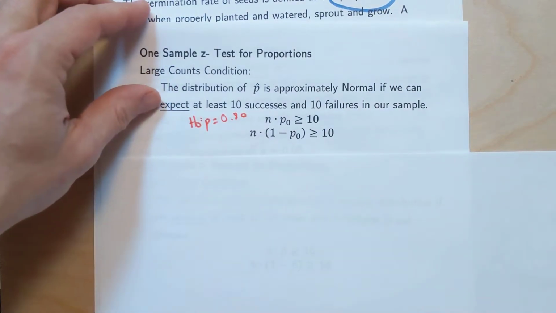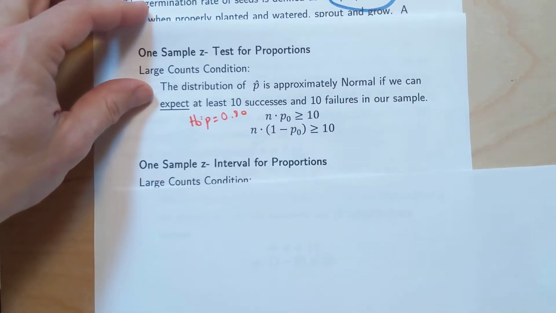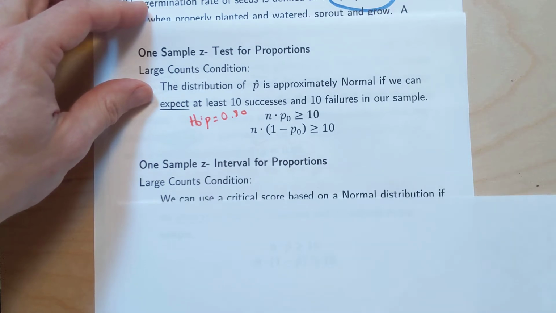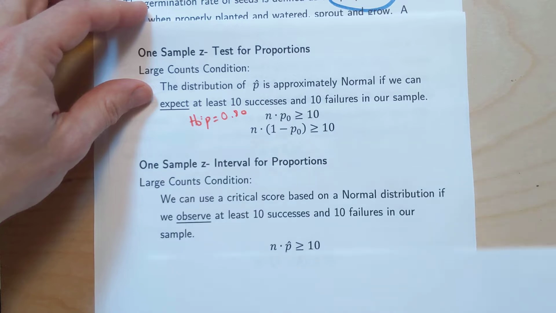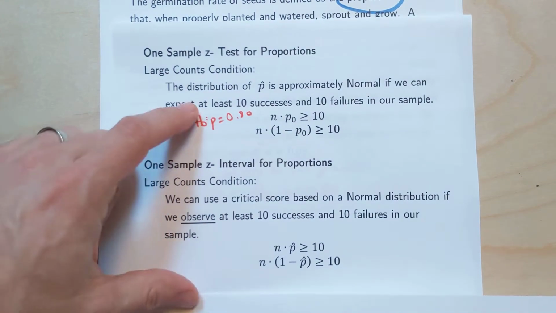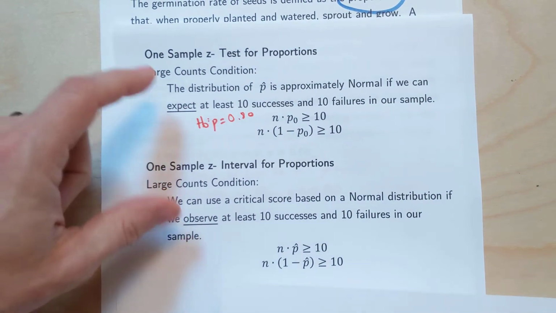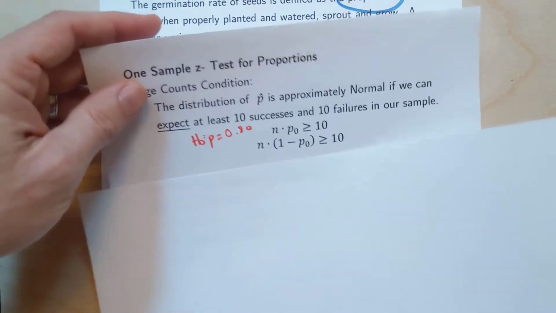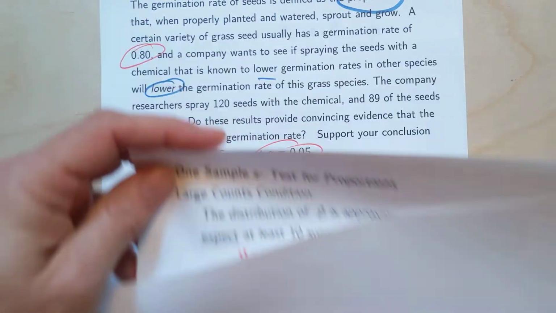Now, after we're done with this, I'm going to contrast that with what we did with confidence intervals for proportions. Instead of looking at what we expect, it has to do with what we observe in our sample. I'll recap that key difference between large counts for a test and for a confidence interval for proportions when this video is done. The key is that we should expect at least 10 successes.